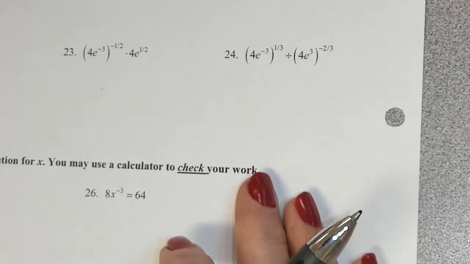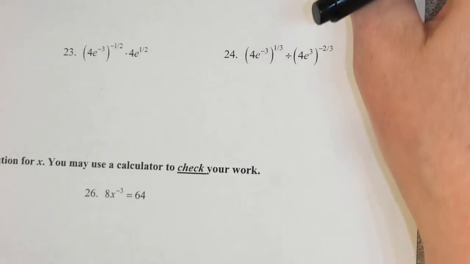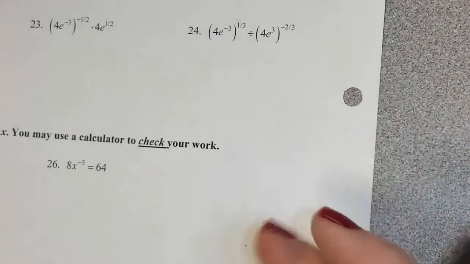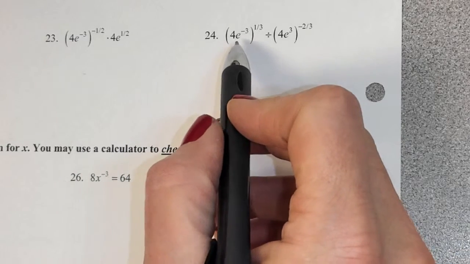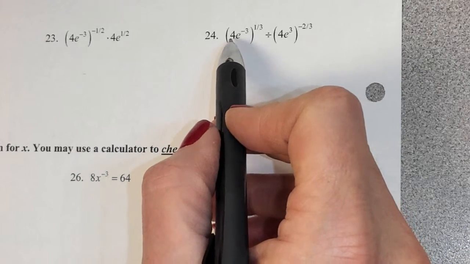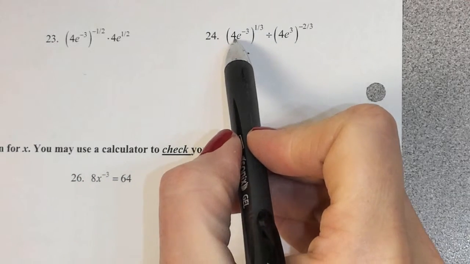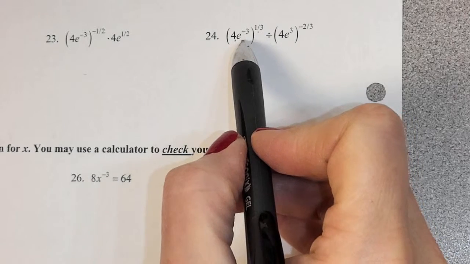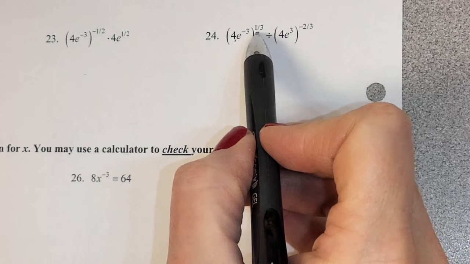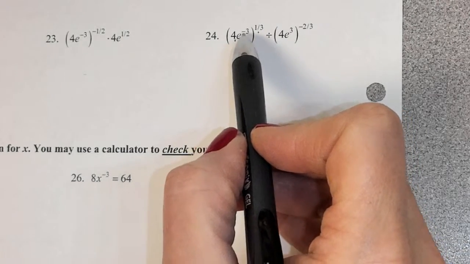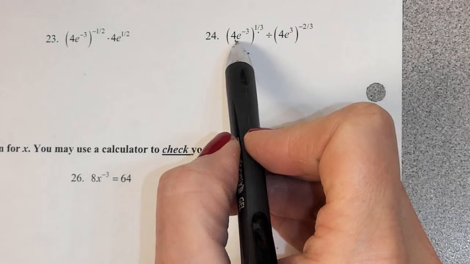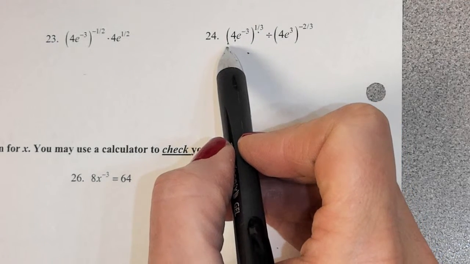Okay, I'll do the hardest one with you, number 24. All right. Now, guys, on this, look at the problem first of all, and I want you guys to tell me the way you would think of this. Is the 4 getting raised to the 1/3, or is just the e to the 1/3? Both, right? What's to the -3? Is it the e or the 4 or both?